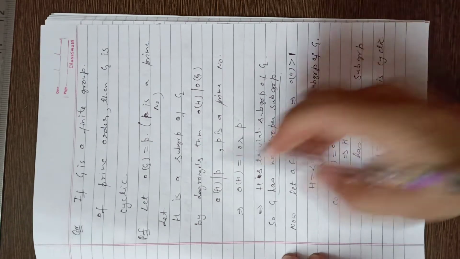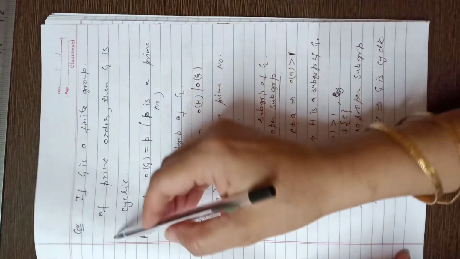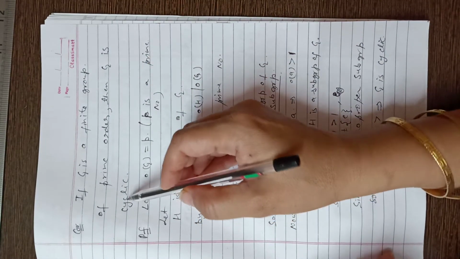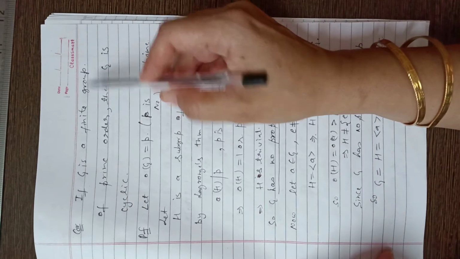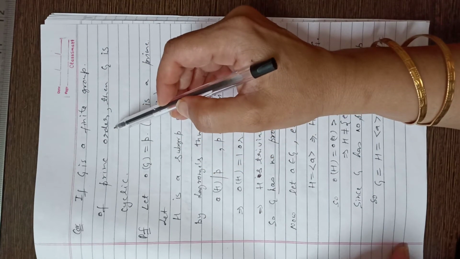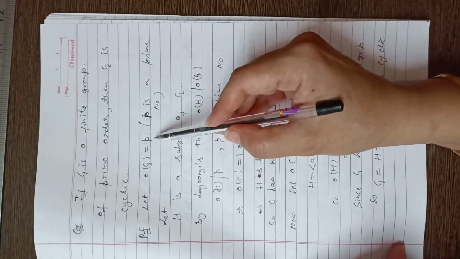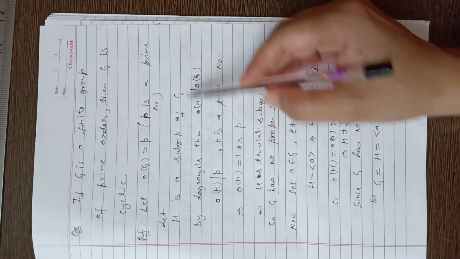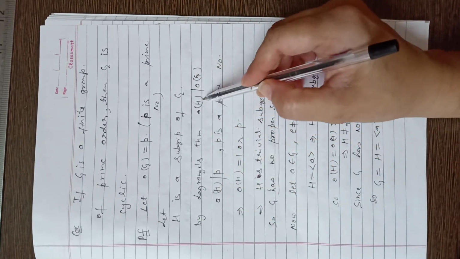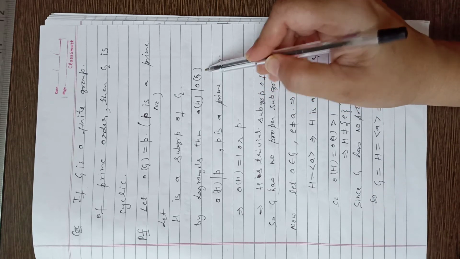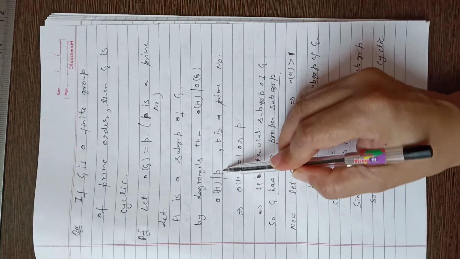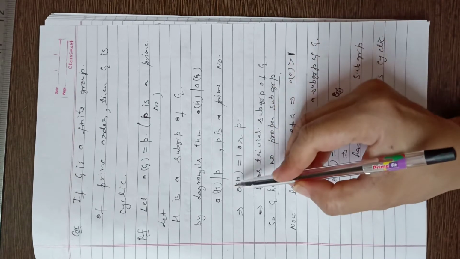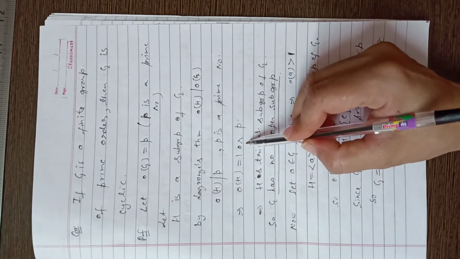Next corollary is: if G is a finite group of prime order, then G is cyclic. So this corollary says that if you have a finite group of prime order, it will always be cyclic. Suppose the order of G is a prime number p and I take H a subgroup of G. Then by Lagrange's theorem, the order of H must divide the order of G, right? So the order of H must divide this prime number p, but p is a prime number. So the divisors are either 1 or p. So that means the order of H can either be 1 or p.